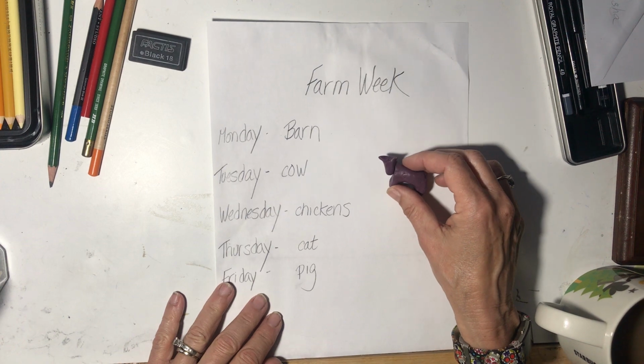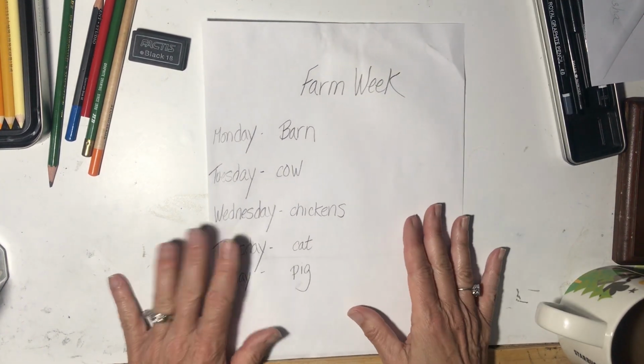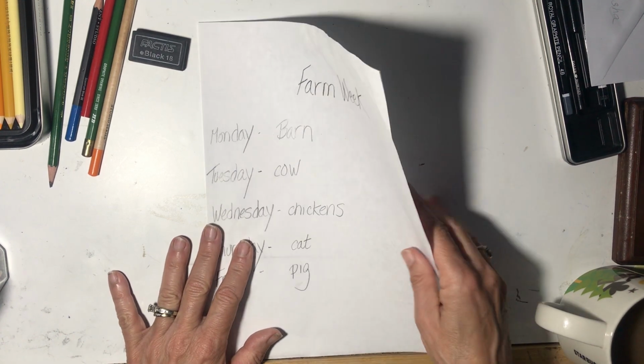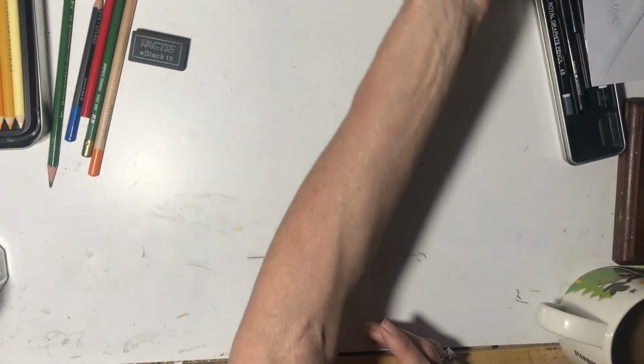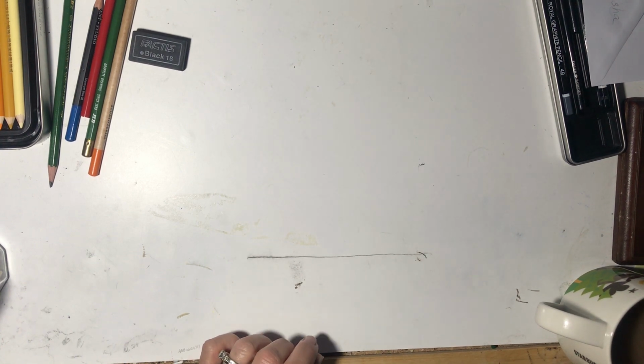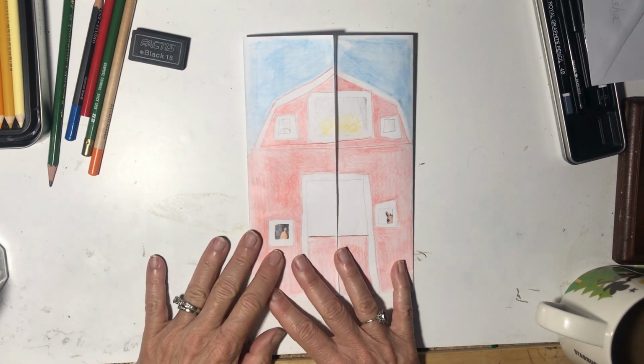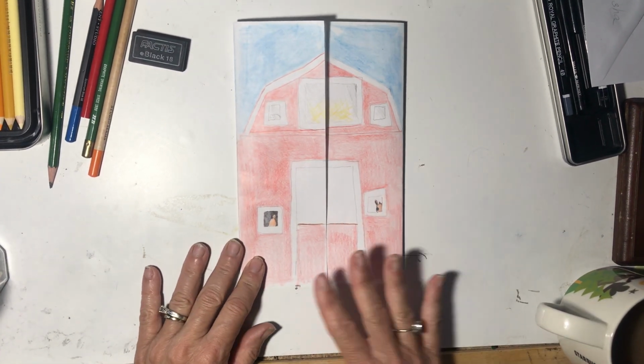Let's get started. I'm going to put this over here. So what are we going to need to do all this for today? We are going to need, let me show you what I did for the barn. Can you see that? Make sure you can see that. Yep. Okay.